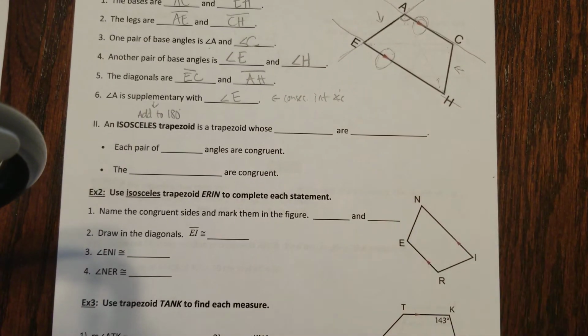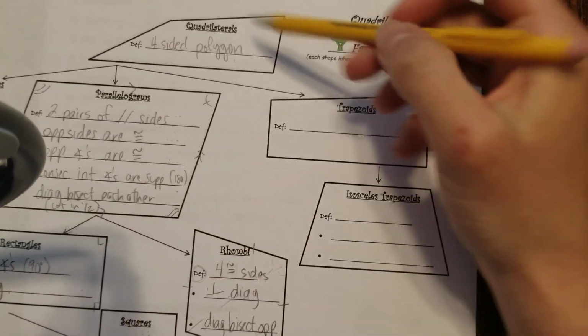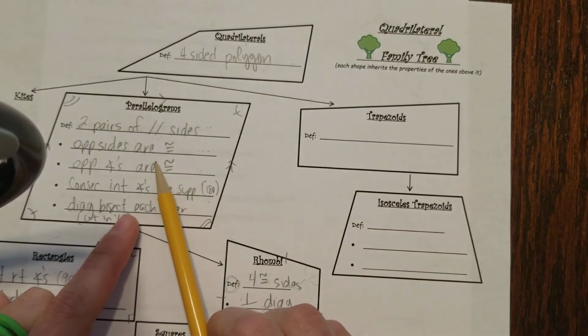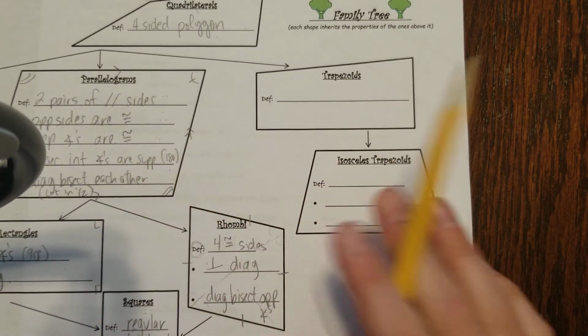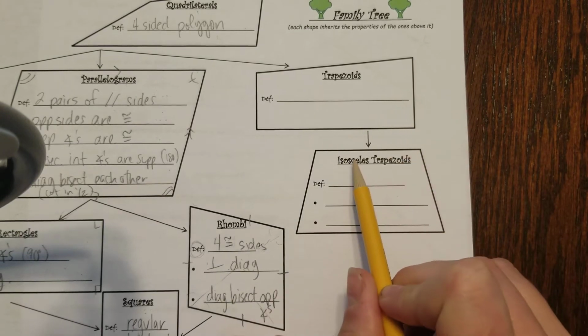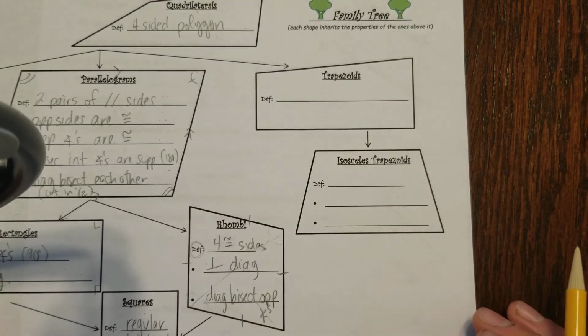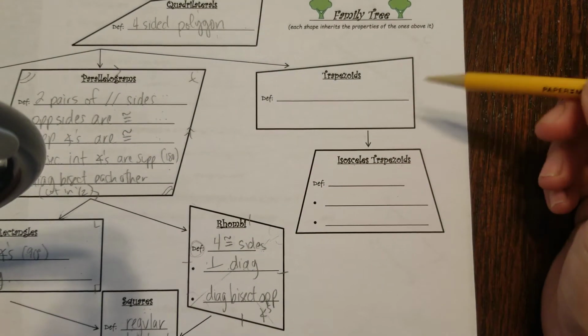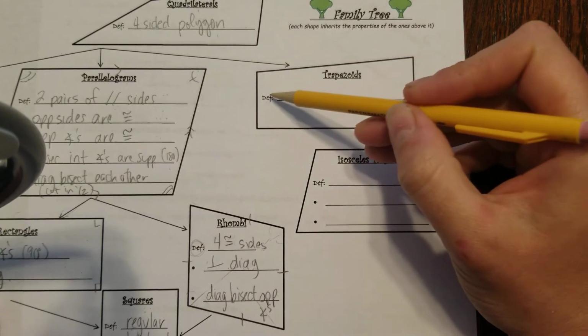Okay, so you might remember from the other day, we've got our quadrilaterals. They split into parallelograms and then a whole bunch of parallelograms. And then separate from that is trapezoid. Off of a trapezoid, there's another kind of trapezoid called an isosceles trapezoid. We're actually going to fill this out next time, but for right now I just wanted to use the visual. So a trapezoid, can you guess what the definition is going to be?